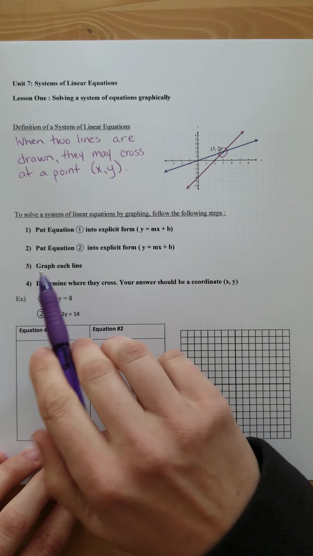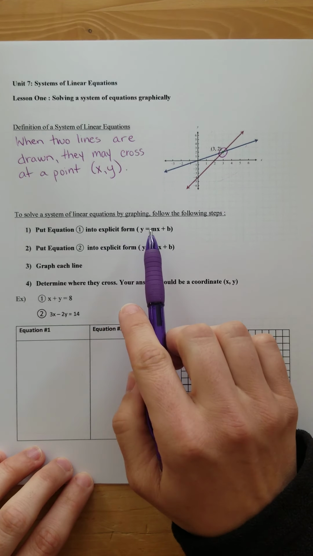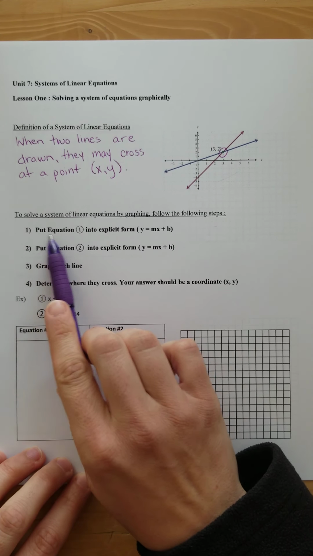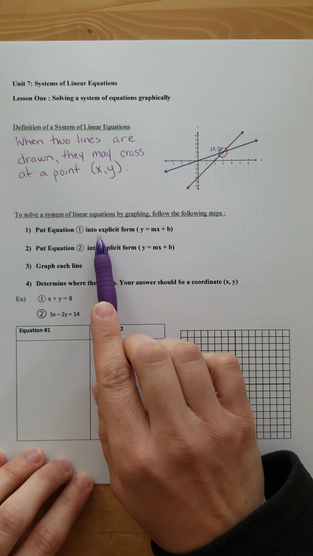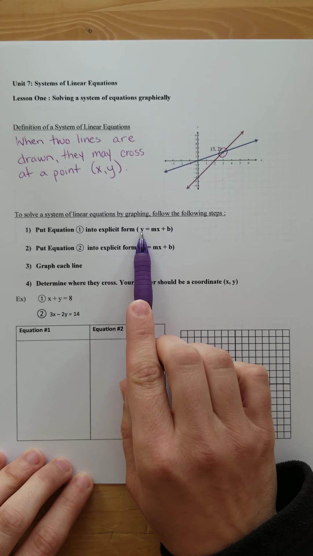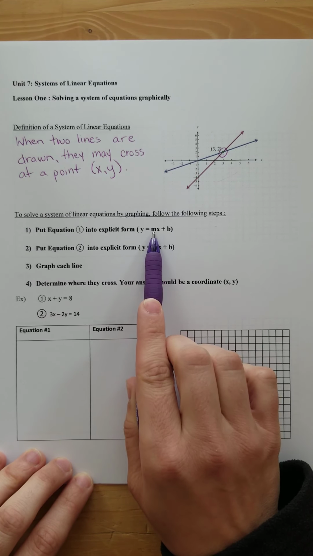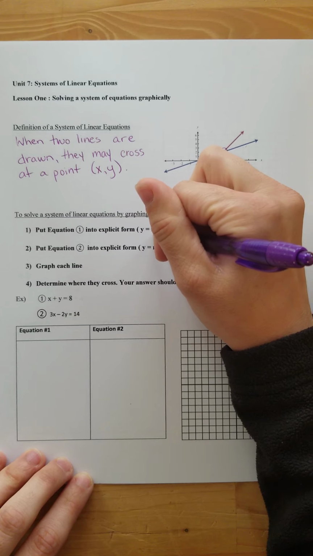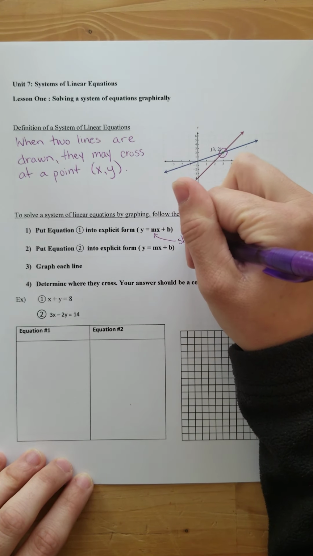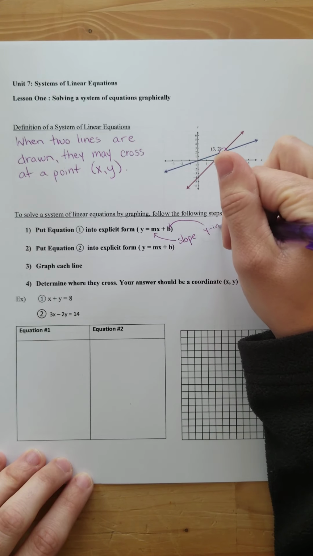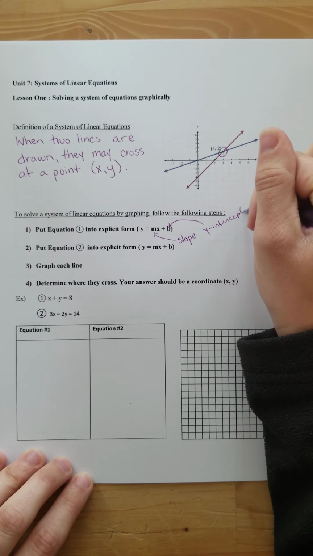So to solve a system of linear equations by graphing, we're going to follow the following steps. So our first step is to take equation number 1 and make sure it's in explicit form. An explicit form is where y is all by itself on the left. The number in front of x is our slope, and the number here is our y-intercept. Okay, so I'll just write that in if you've forgotten. So m is slope, and b is y-intercept, okay? So where it crosses the y-axis.